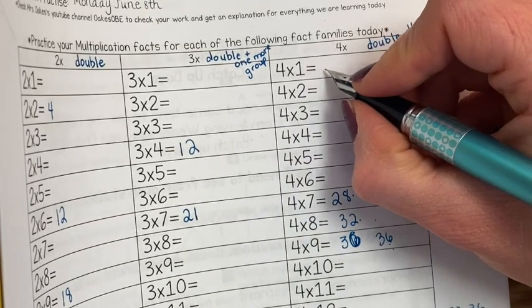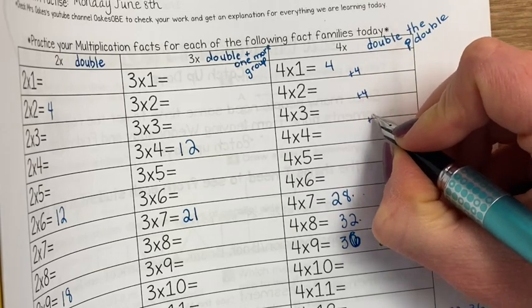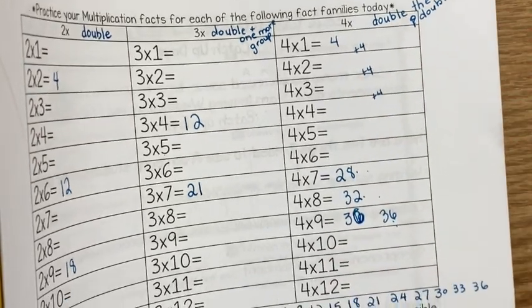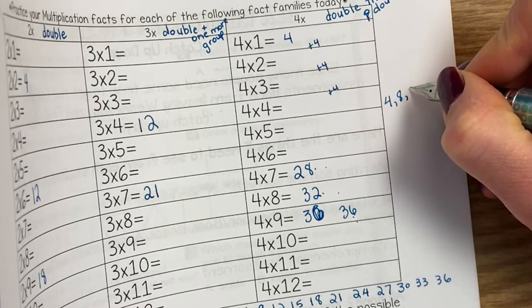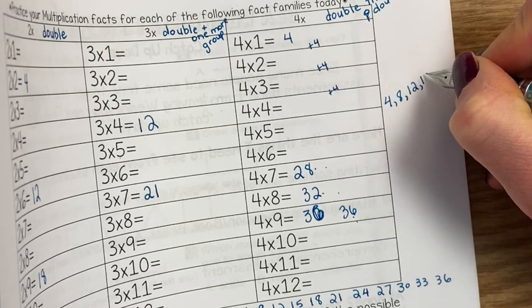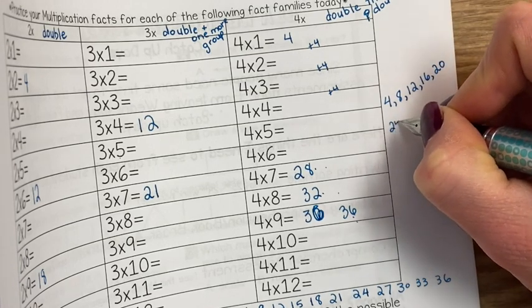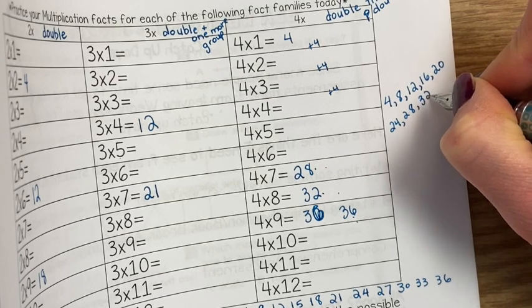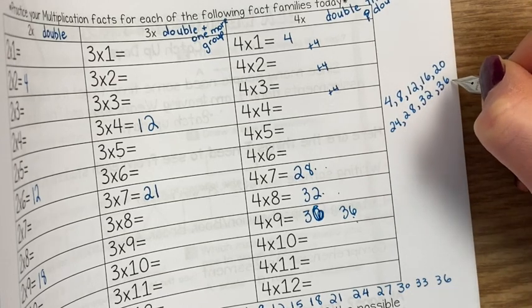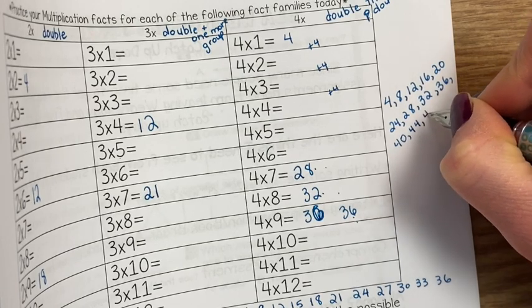You could start at 4 and just add 4s. It's just counting by 4, which is 4, 8, 12, 16, 20, 24, 28, 32, 36, 40, 44, 48.